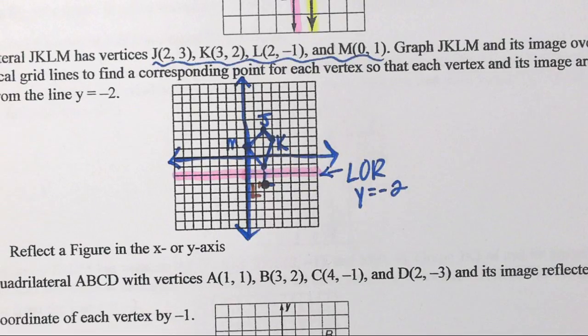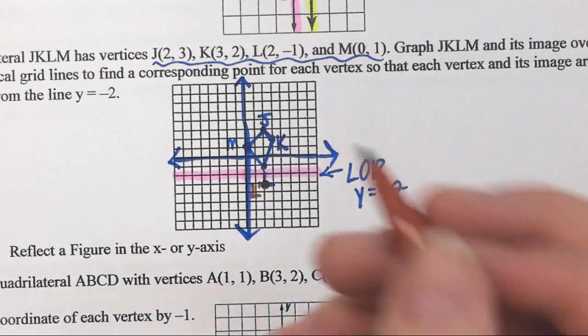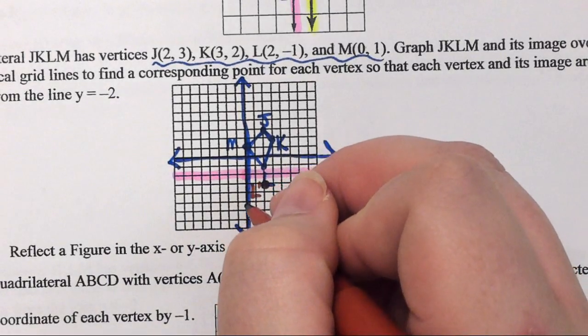M was, here's my pink line, M is 1, 2, 3 above, so my new M needs to be 1, 2, 3 below.